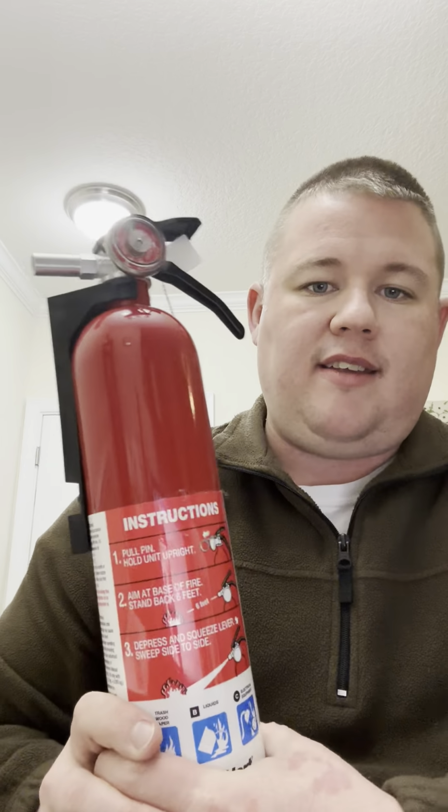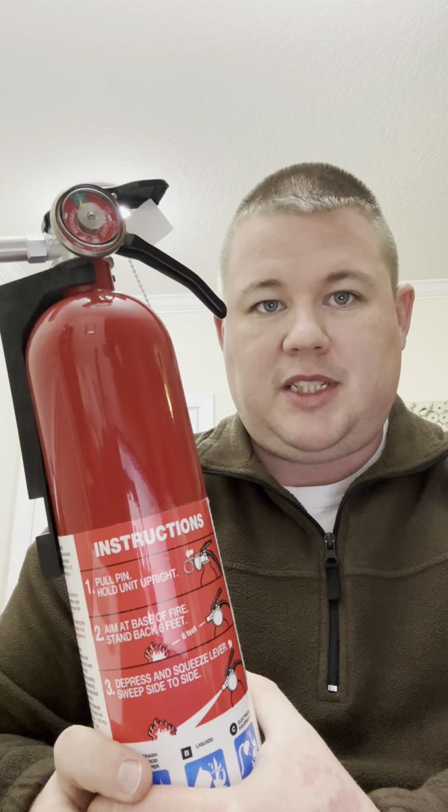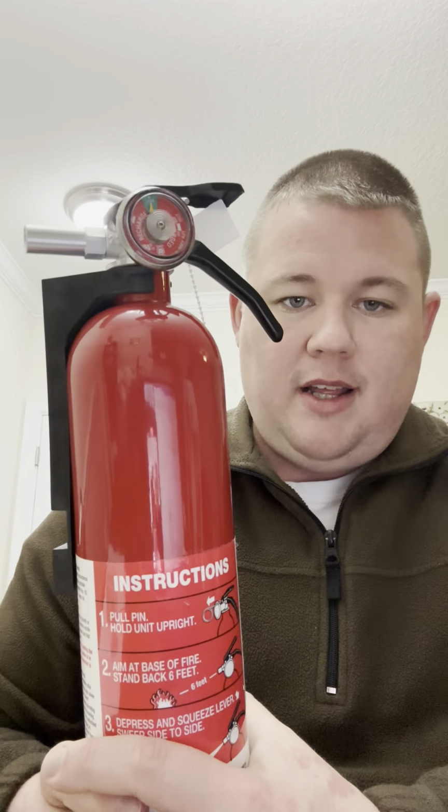Inside of these is a chemical agent. And fire needs a couple different things in order to survive: oxygen, heat, a fuel source, and a chemical reaction, those four things. And so the chemical agent that's inside of these, what its plan and purpose is, is to remove the oxygen from the fire.